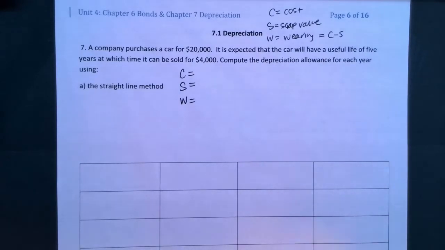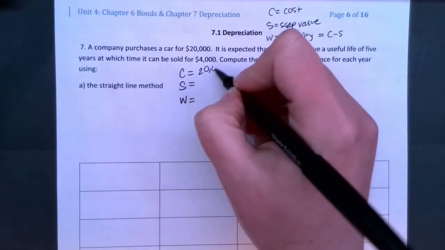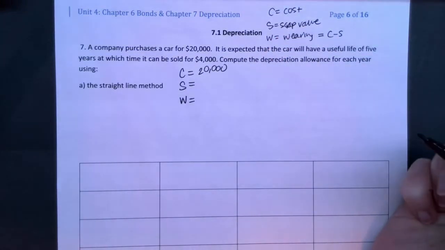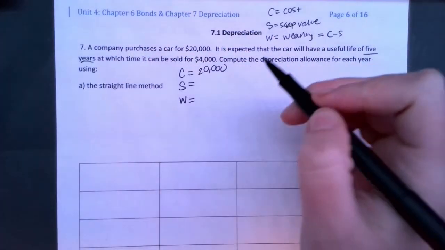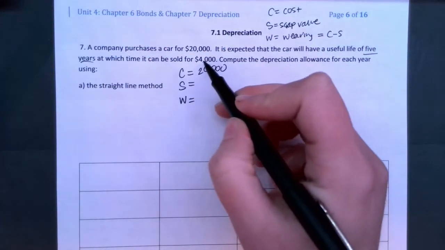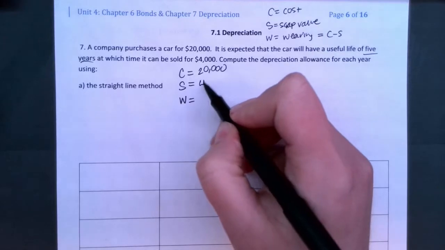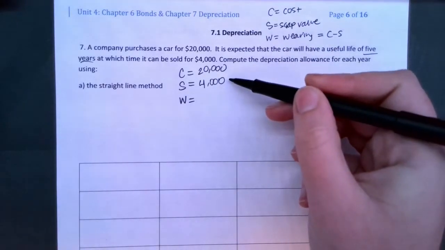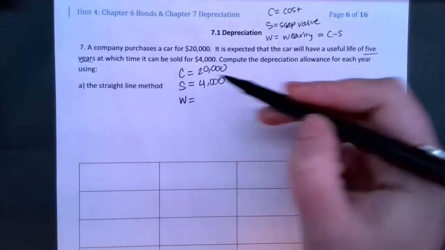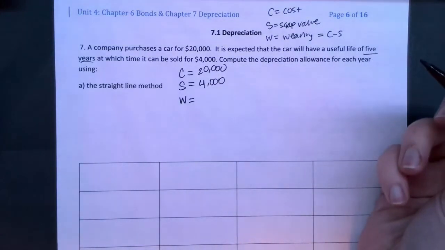So here our cost is $20,000. That's how much we purchase it for. And then we have a useful life of 5 years. That'll come in here in a minute. And the car is sold for $4,000. So that would be our scrap value. This is how much we can sell it for when we're done with it. In this case, we're done with it in 5 years, so we can sell it for $4,000.